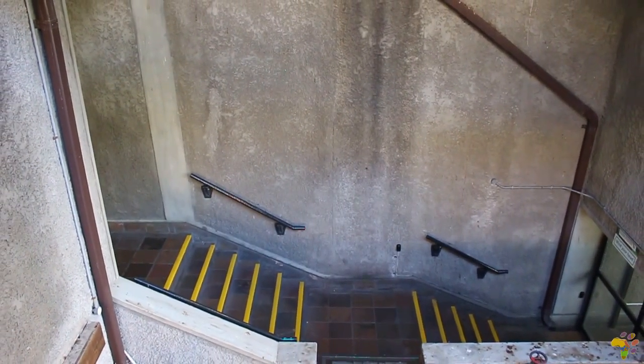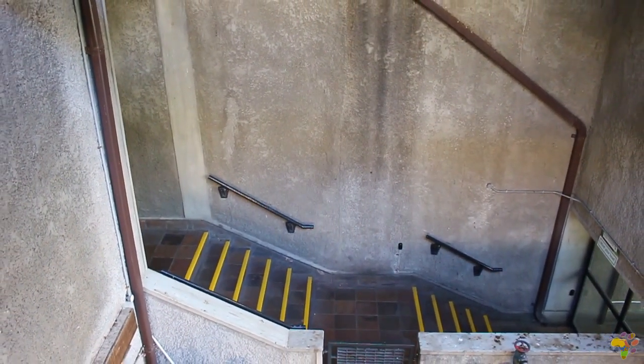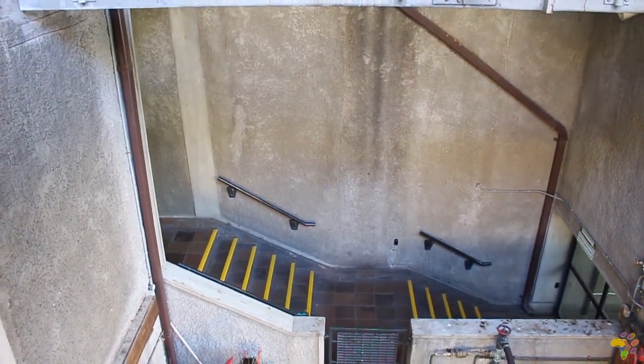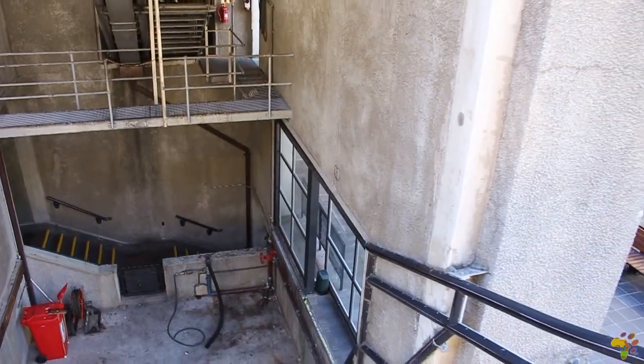Step away from the sides and let go on the handrails as the floor beneath you is about to rotate.